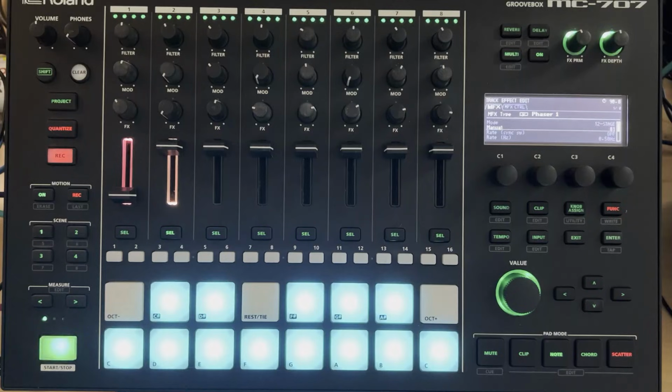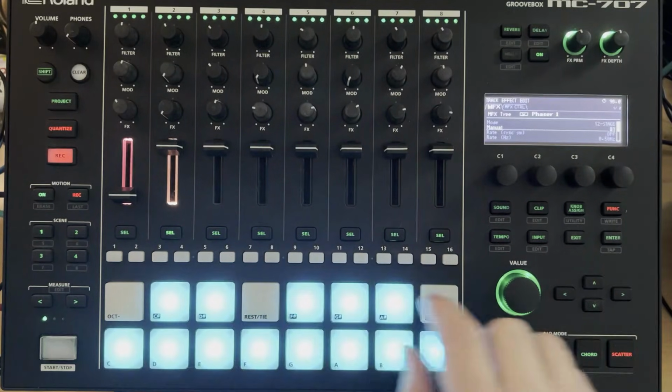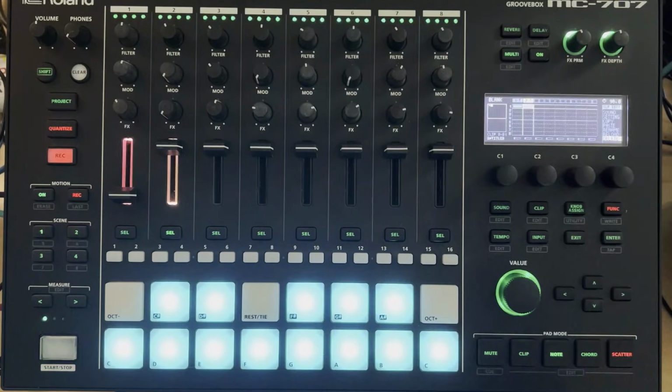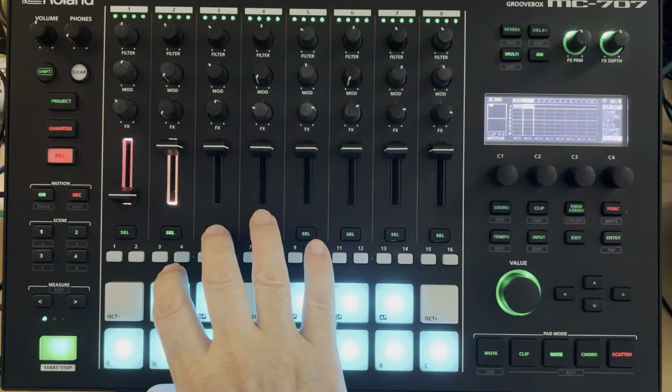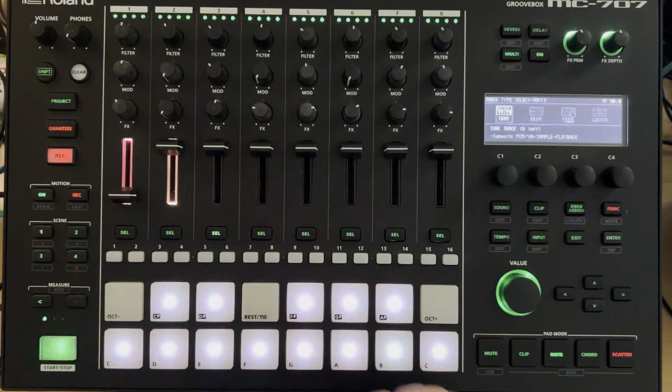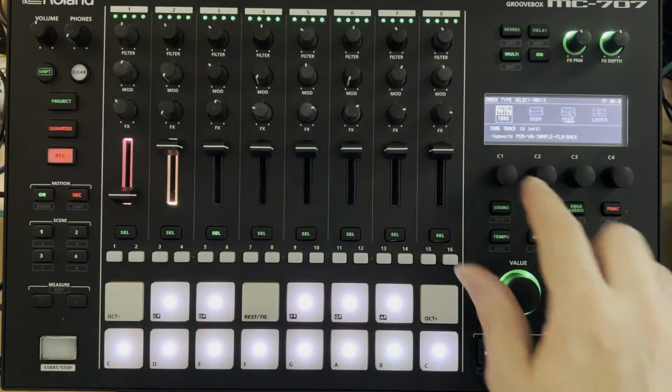So for now, I'm just going to stay on the phaser. Okay, so now let's get out of here. Now let's keep stacking, right? Like, let's say I want to add a wild delay or something to that. So let's go select another track, another tone track.